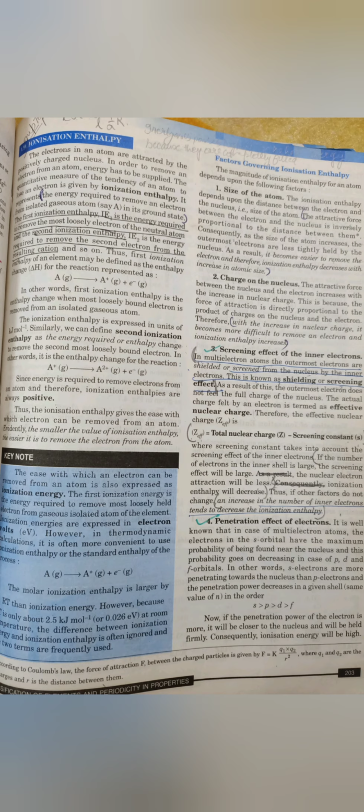Second is the charge on the nucleus. As the nuclear charge increases, the ionization enthalpy also increases. Third is the screening effect. Screening effect is also called shielding effect, which is very important. In multi-electron atoms, the outermost electrons are shielded or screened from the nucleus by the inner electrons. This is known as the shielding or screening effect. Its formula is total nuclear charge Z minus screening constant S.